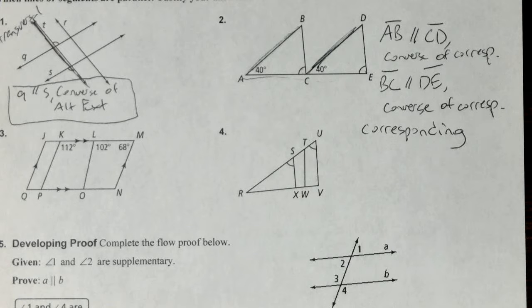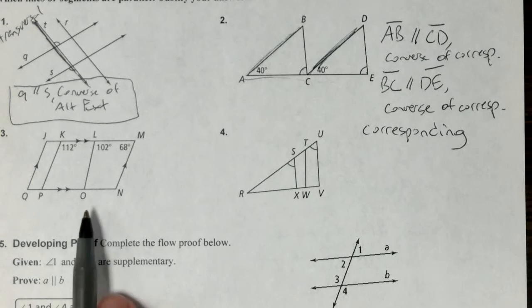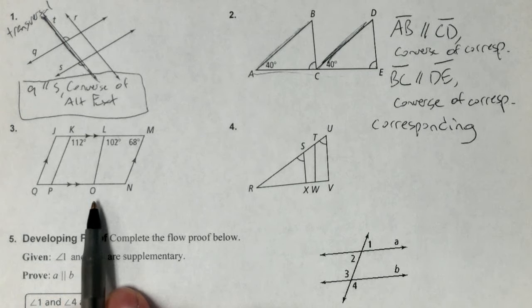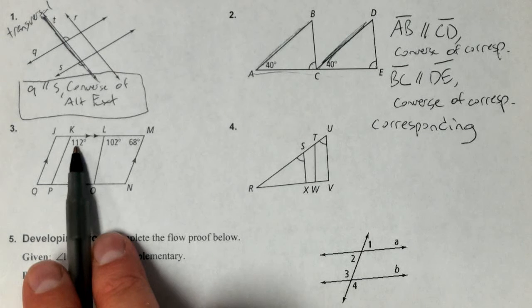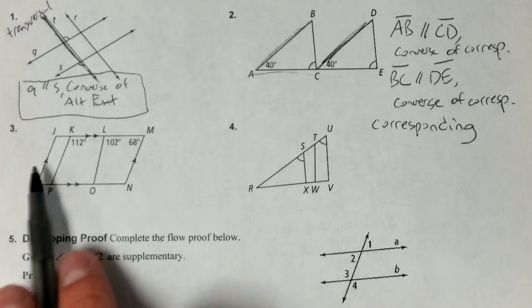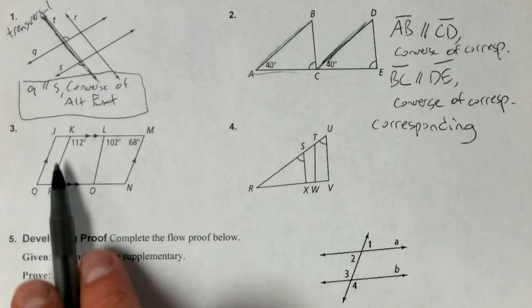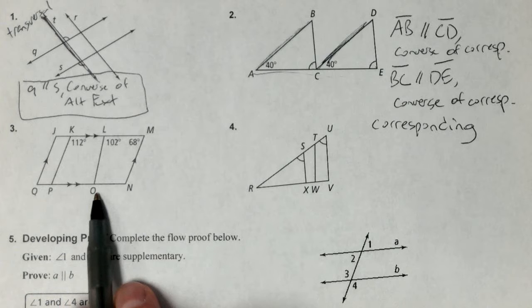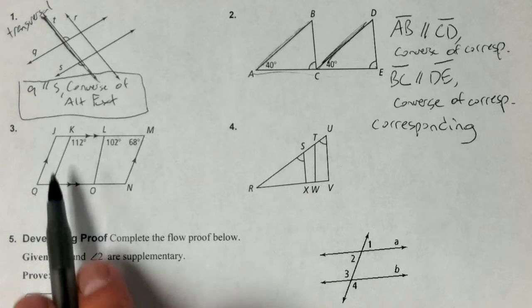So in other words, if those angles are equal, then the lines are parallel. Remember, on the previous lessons, we've been saying if the lines are parallel, then these angles are equal, if they're corresponding. Okay, good. Number 3, this one we have 112 and 102 and 68, and we know these outside ones are parallel. Do KP and LO look parallel? No, and they're not marked.